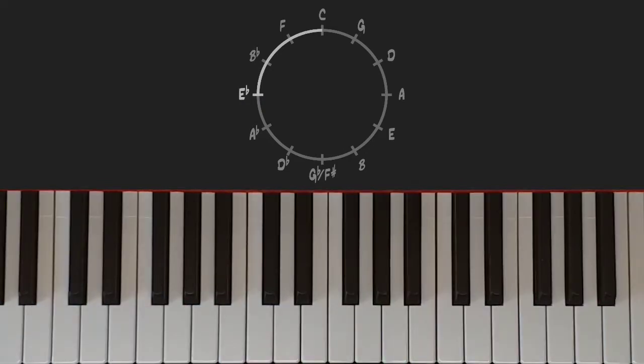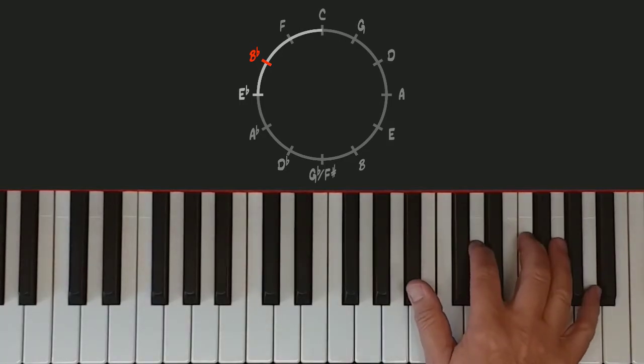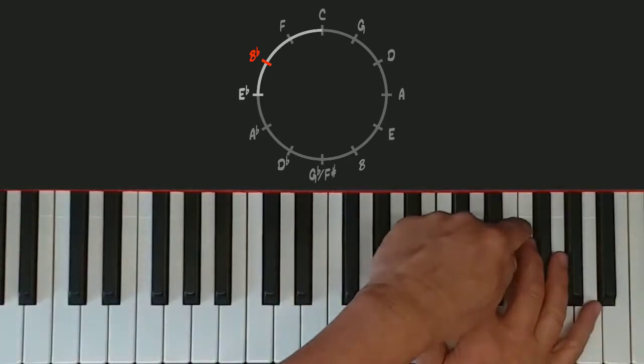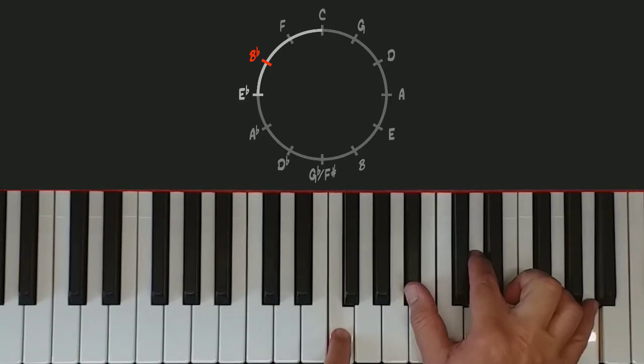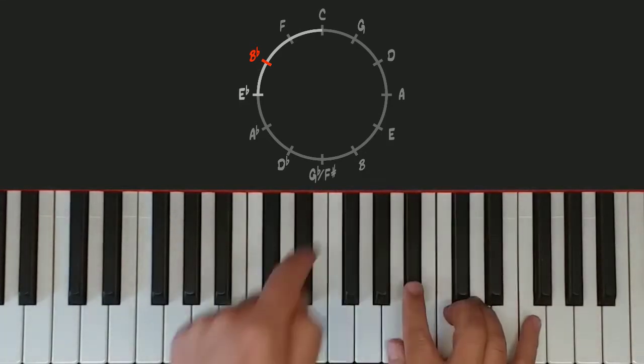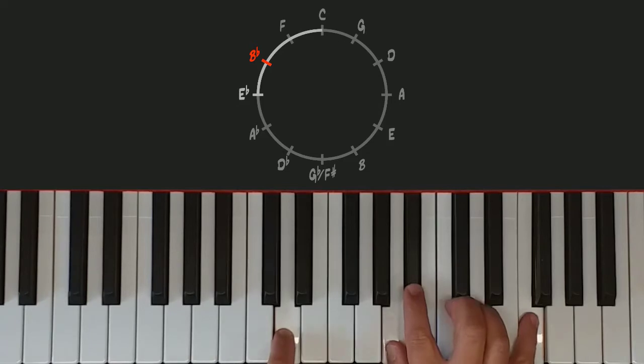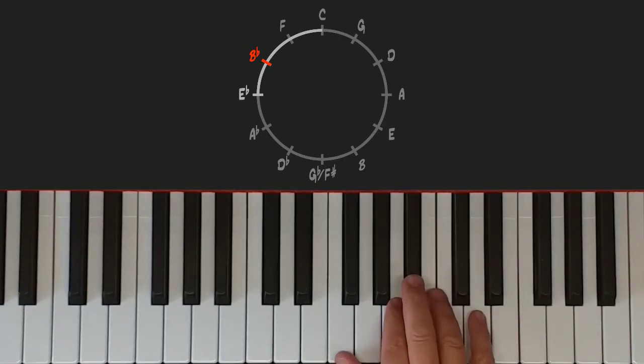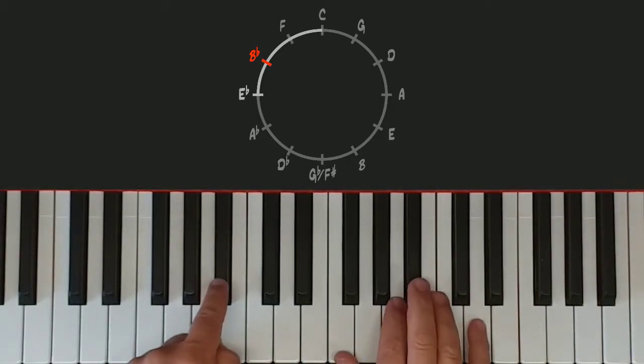The neighbor of E flat within the quadrant is B flat. I'm going to transpose the motif to the key of B flat. The B flat major 7 chord with the 7th on top, close position. Drop 2, inversion with the 5th on top, close position. Drop 2, inversion with the 3rd on top, close position. Drop 2.